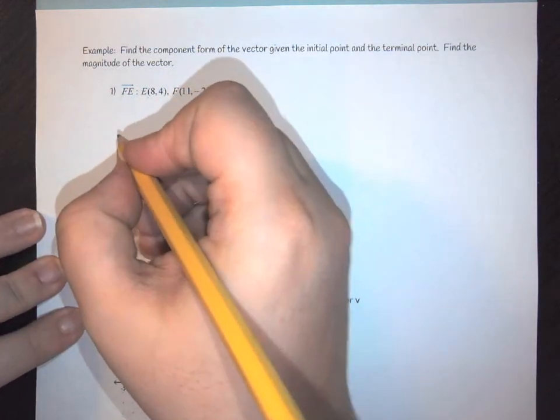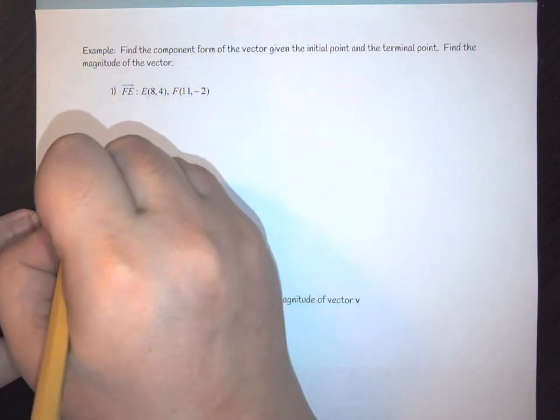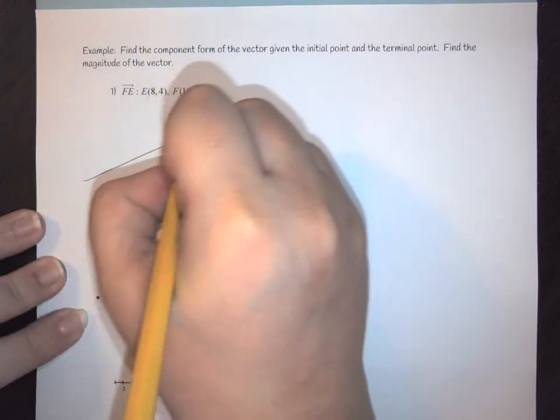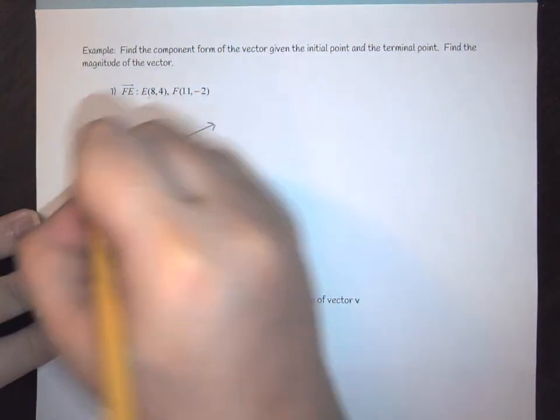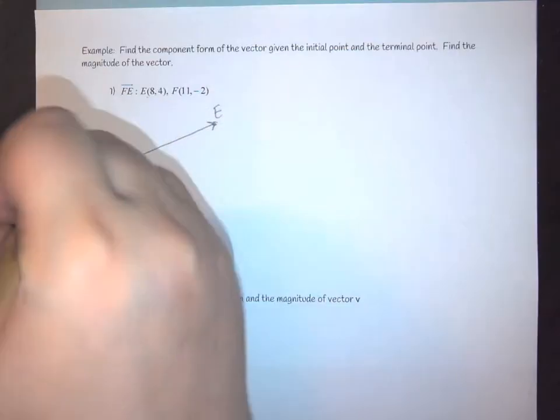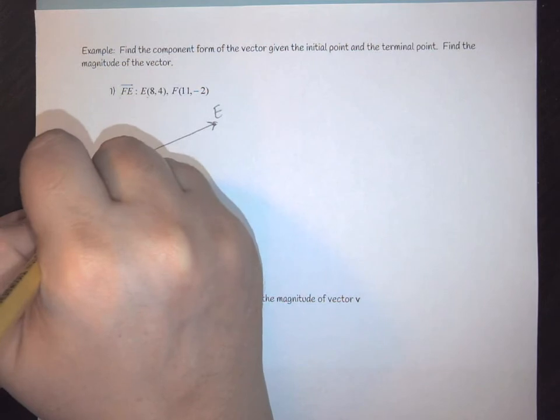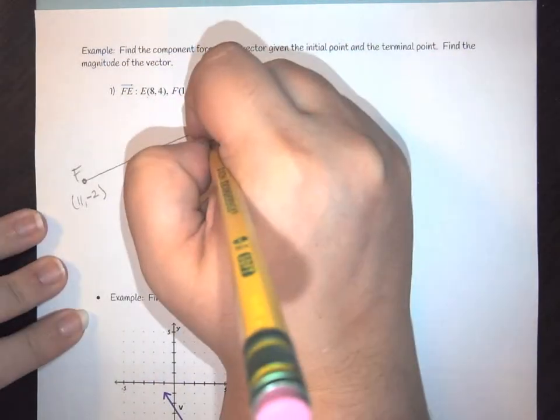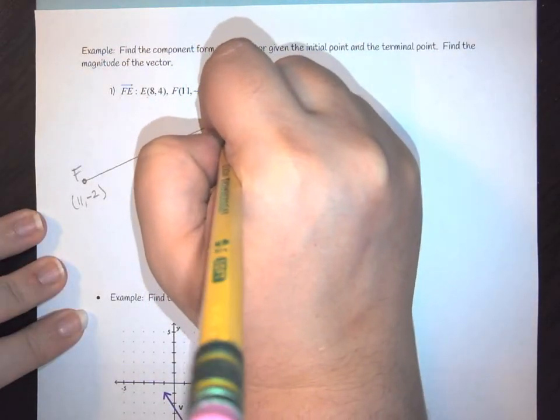I always like to start by drawing out my vector for myself.